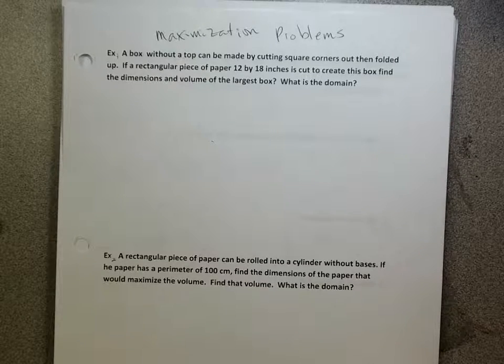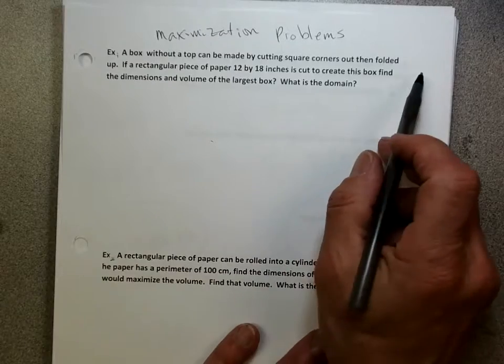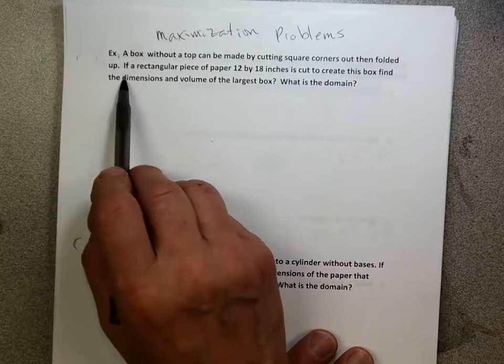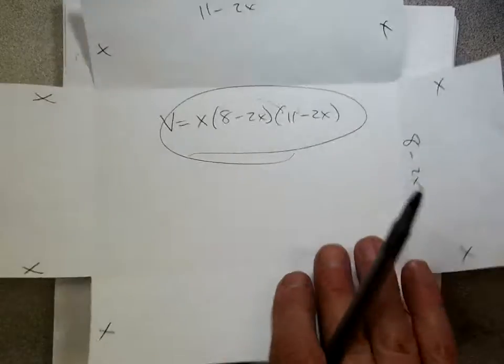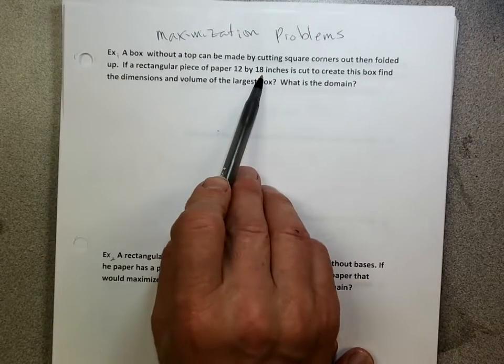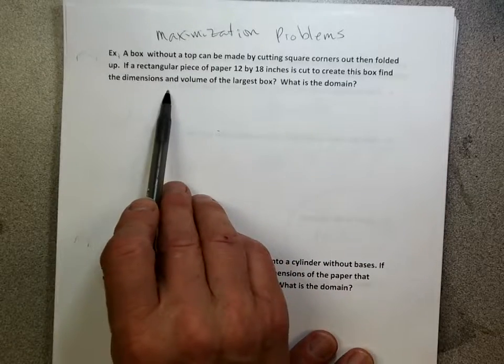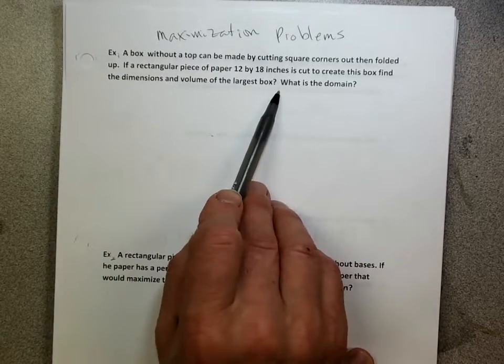So example 1, okay, a box without a top can be made by cutting square corners out, then folding it up, okay? That's this one here, right? We're going to do this one here, okay? If a rectangular piece of paper, 12 by 18 inches, is cut to create this box, find the dimensions and volume of the largest box. Then we'll also look at the domains.